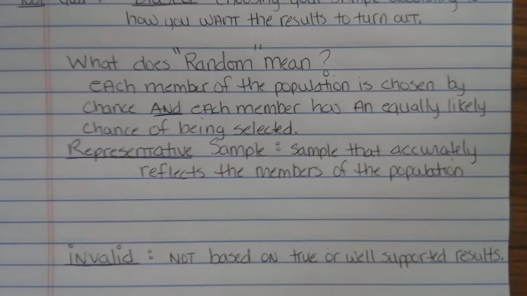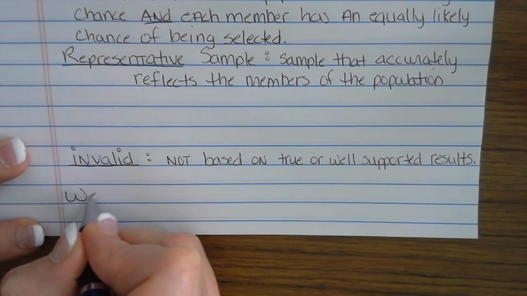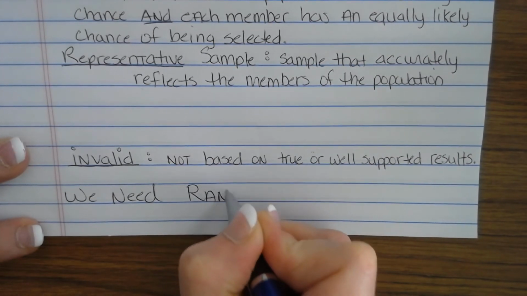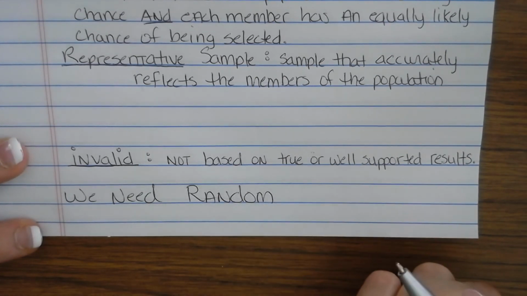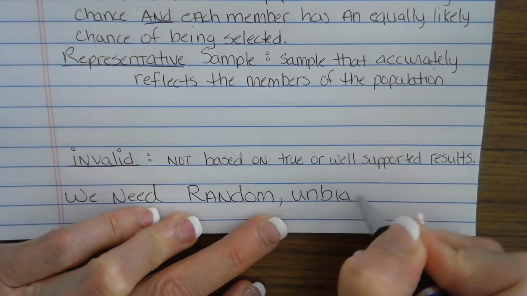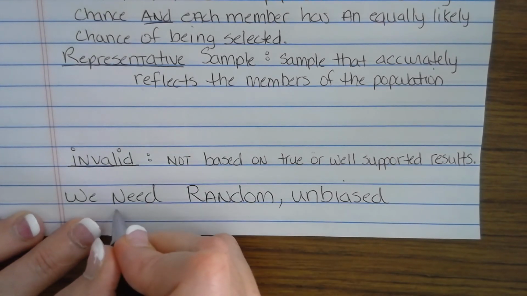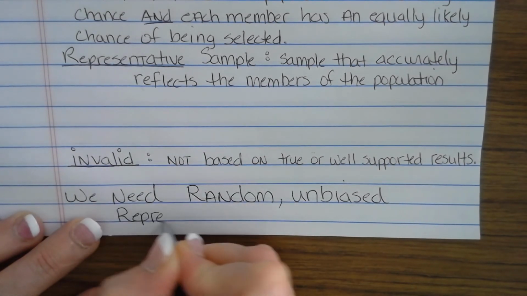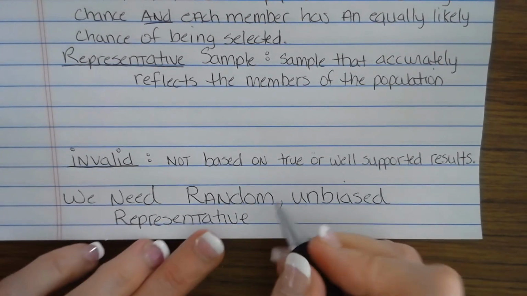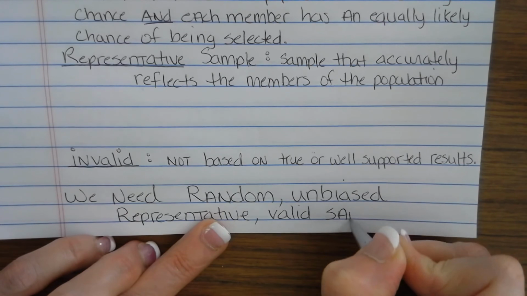Okay, so what kind of samples are we looking for? We need random, unbiased, representative, and valid samples.